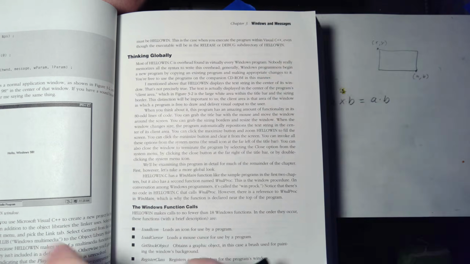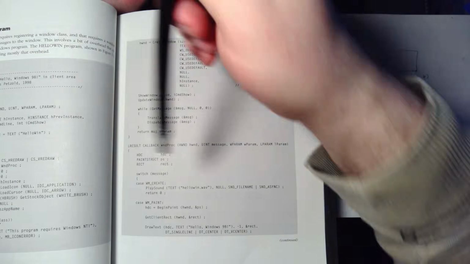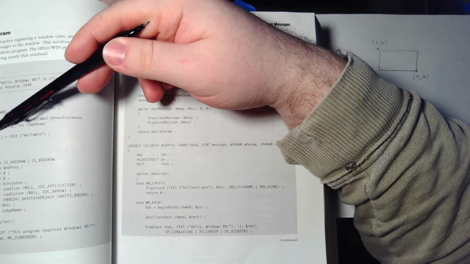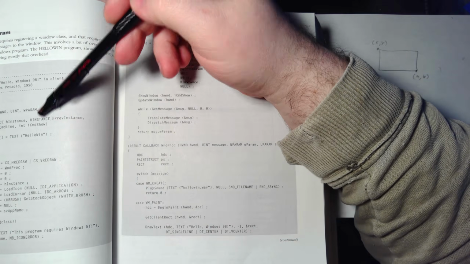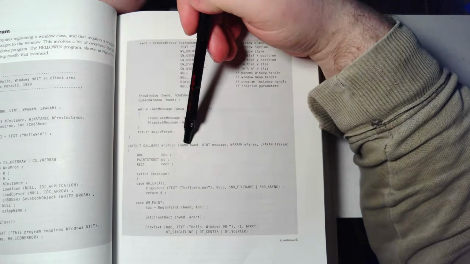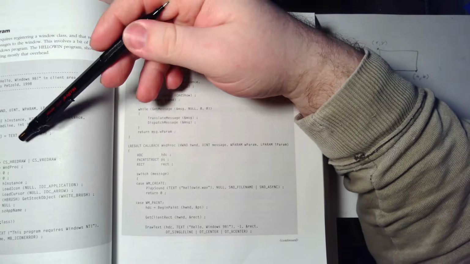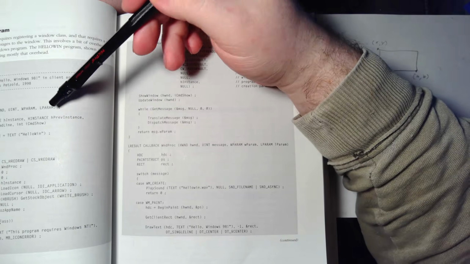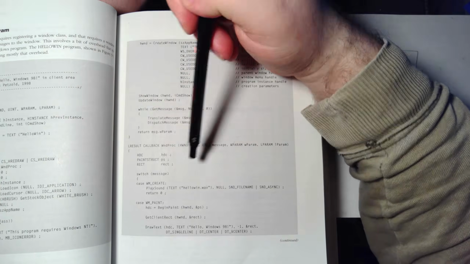So the reason why we have to make this declaration of our WinProc above is because we end up using it down here. So we have to declare it first, and we could declare and define it up here, bringing this all together, but it's more customary to just declare it and then define it later.